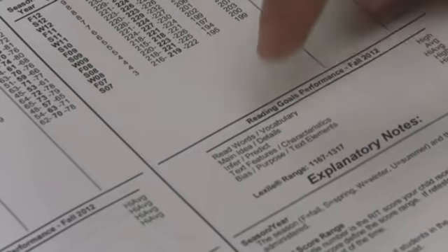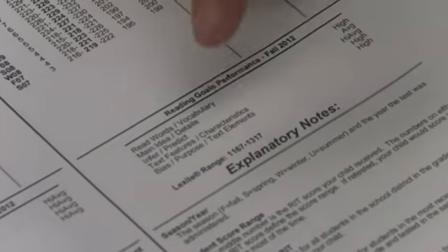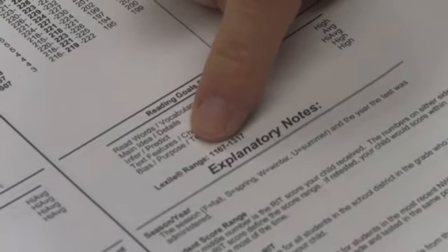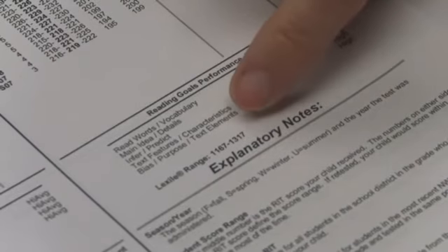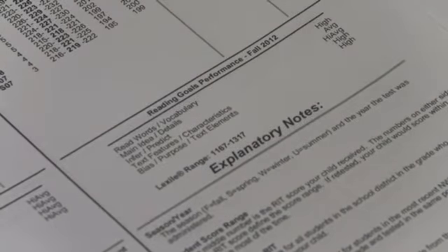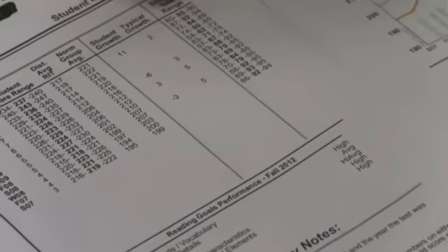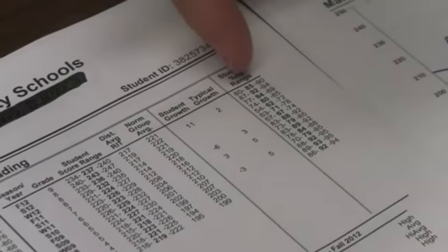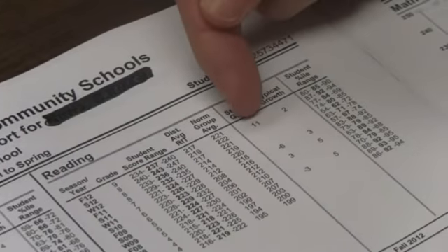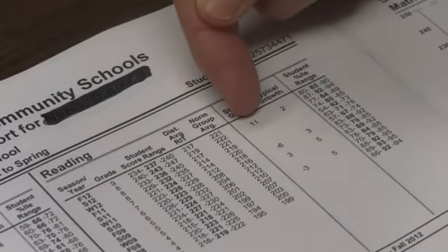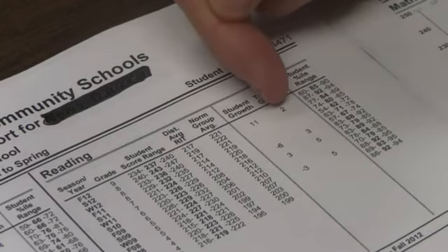Lexile ranges are always reported in 150 point increments. So her range is down here, 1187 to 1317. What does that mean? Well, for one thing, if you look up here, her reading is quite strong. Her score was at an 85th percentile. She had a 237 in reading. Her growth was 11 from fall of 12 to spring of 12, where typical is 2 points.